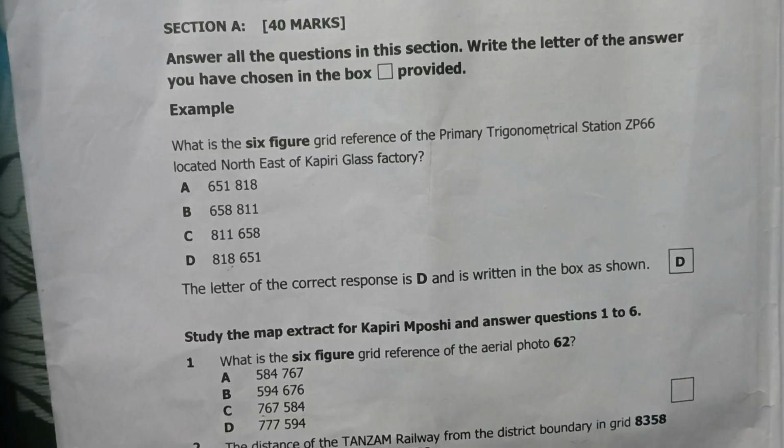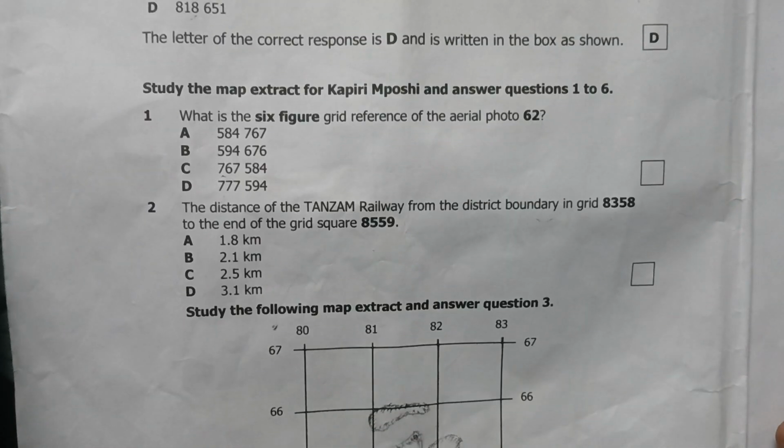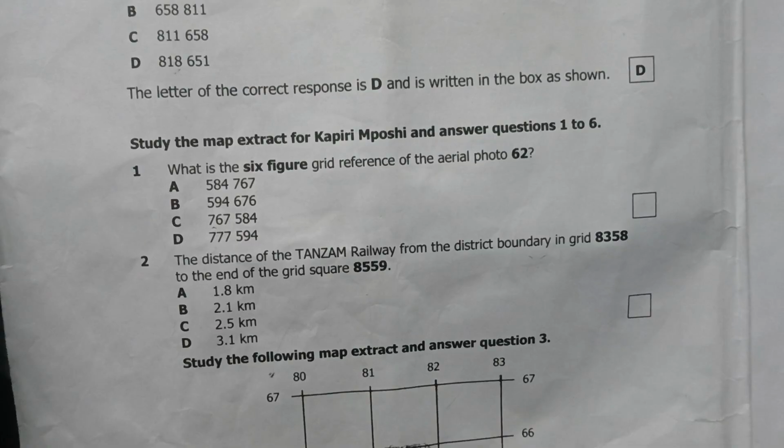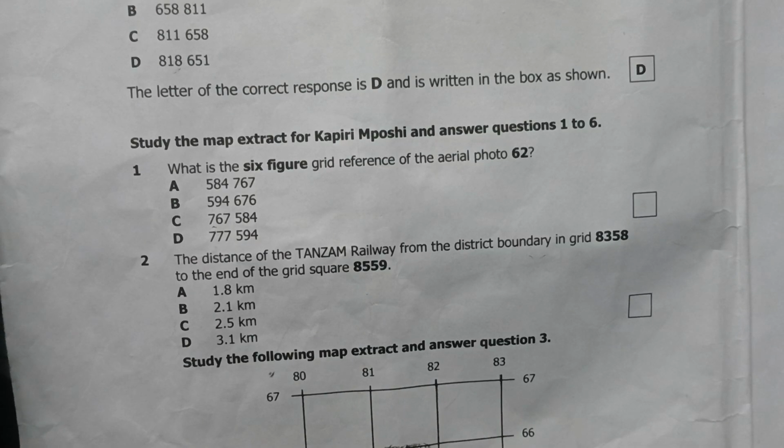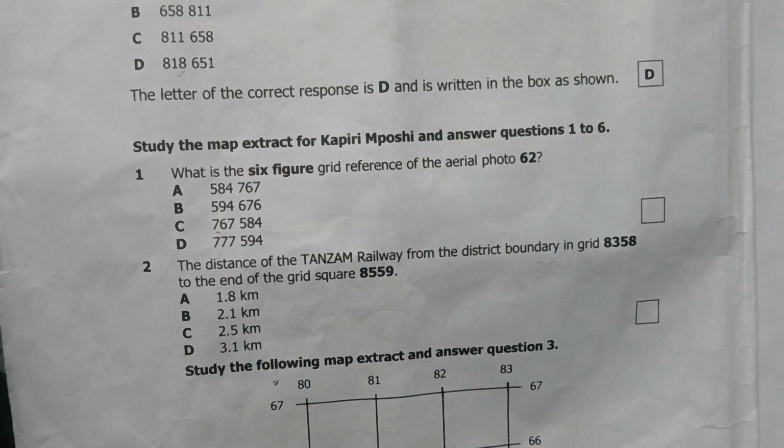There's even an example for you, but we are going straight to the question, which says: study the map extract for Kapiriposhi and answer questions 1 to 6.